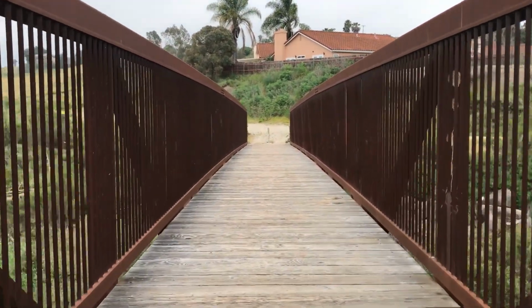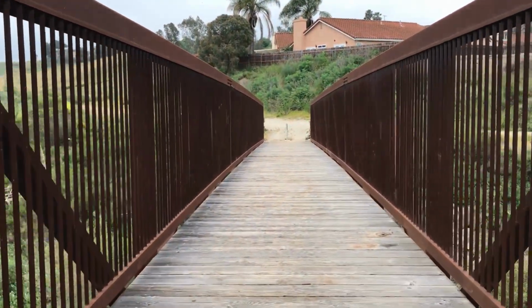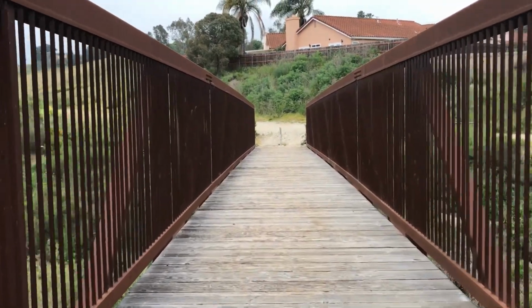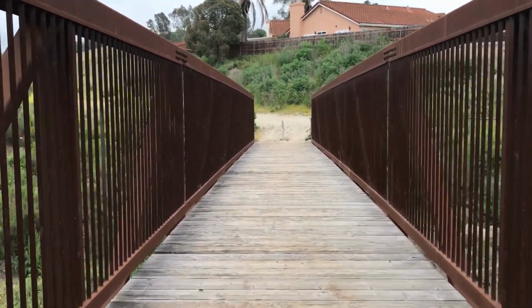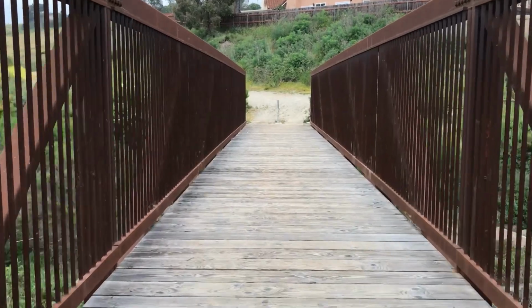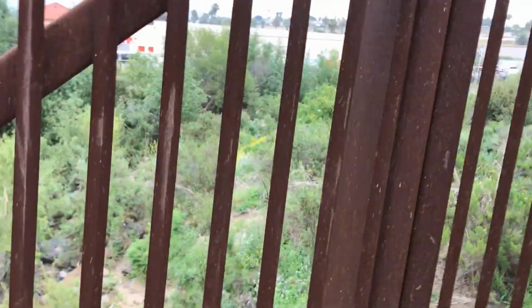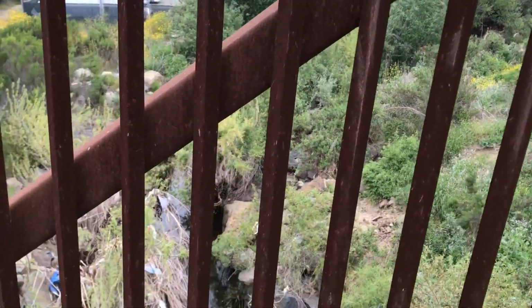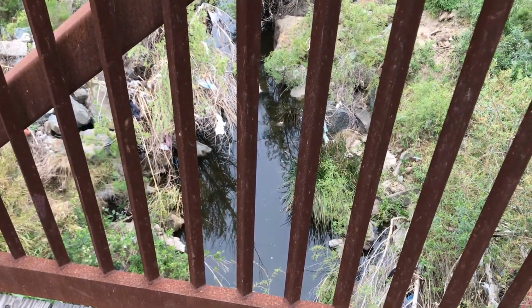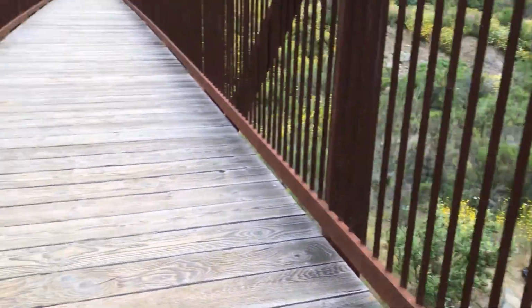Now when I get to the other side, this is an old railroad right-of-way. The trains are long gone, but the right-of-way is still here. I'll look down. Oops, sorry, I think my finger got in the way. And then the other side.